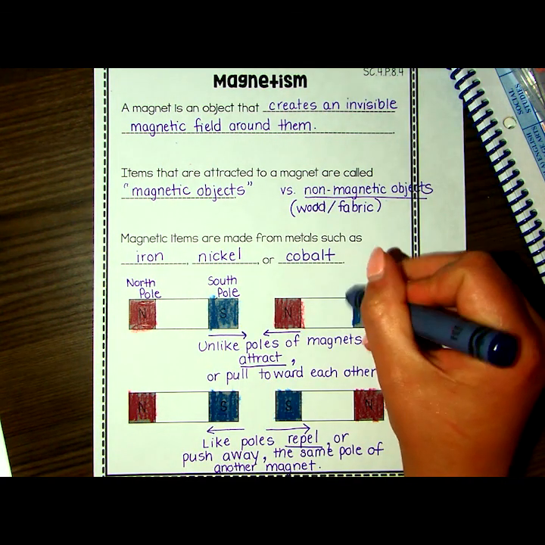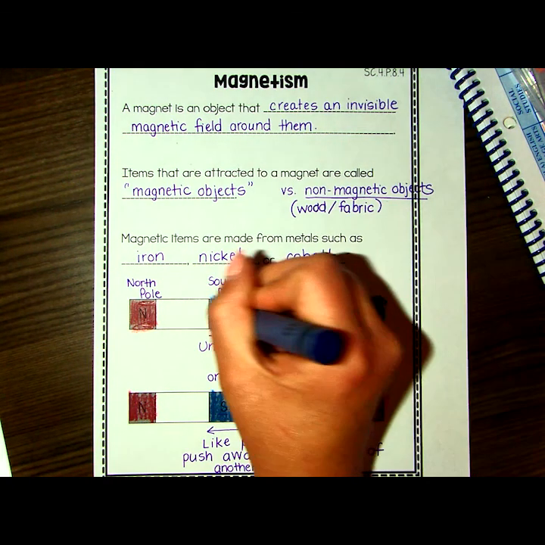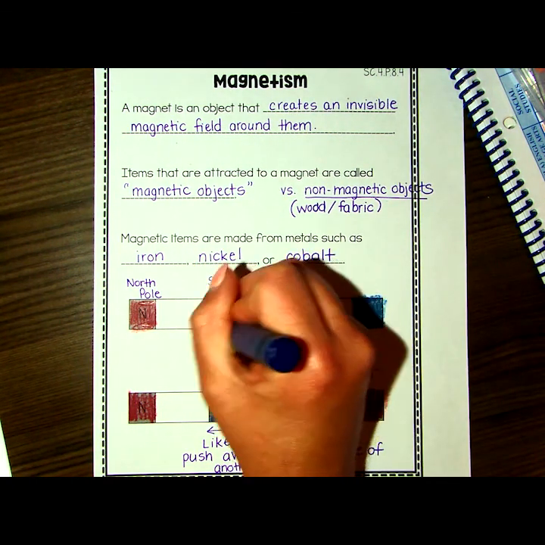You ever heard that saying, like opposites attract? And there you go. It's a scientific example.